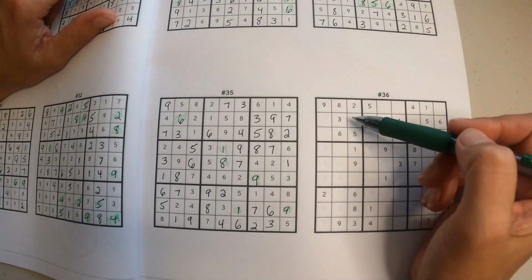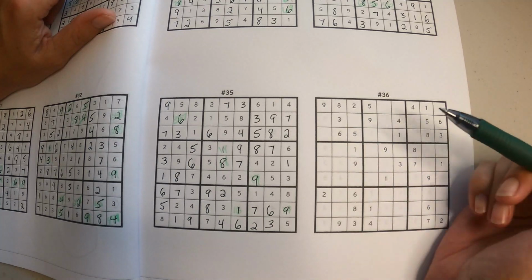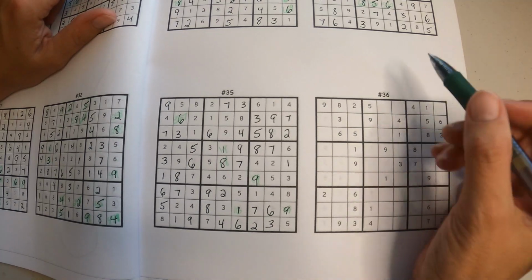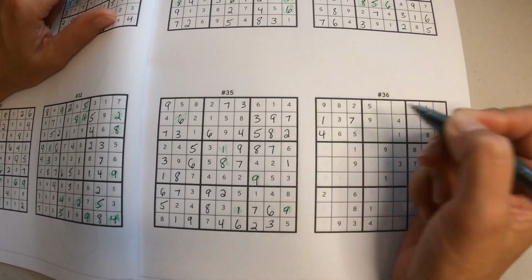So let's start here today. We're missing a 1, a 4, and a 7. We've got a 1 there and a 4 there, so this is our 7, and that 4 means this is our 1, and this is our 4.